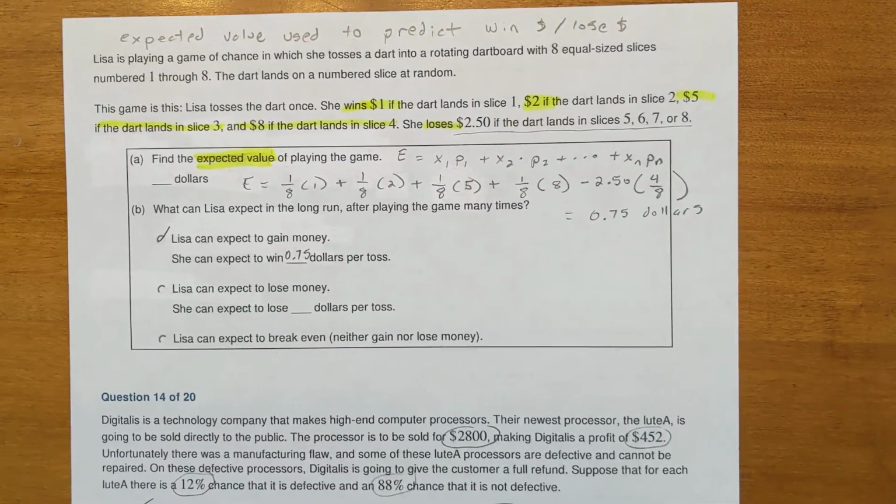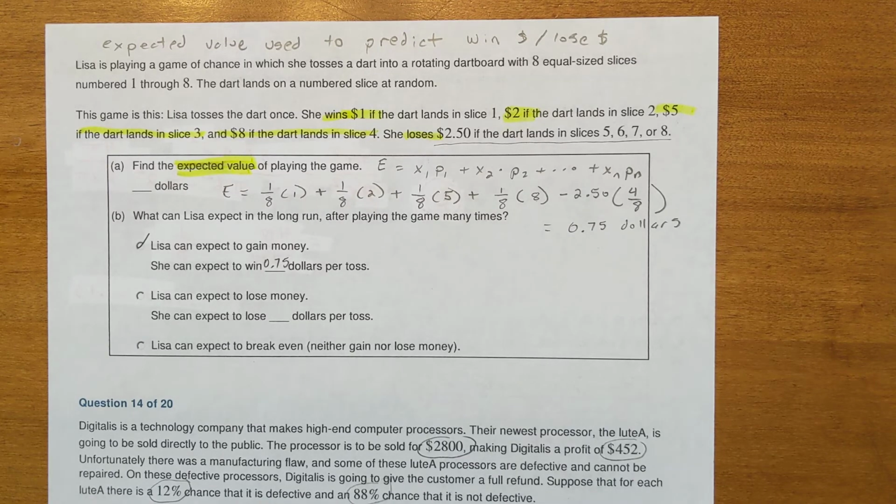All right, number 13. Lisa is playing a game of chance in which she tosses a dart into a rotating dartboard with 8 equally sized slices, numbered 1 through 8. The dart lands on a numbered slice at random. This game is this. Lisa tosses 1 dart. She wins $1 if the dart lands on a slice that's 1.